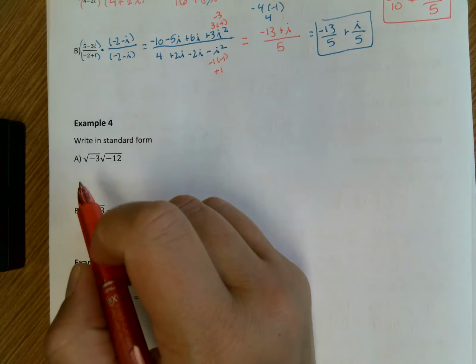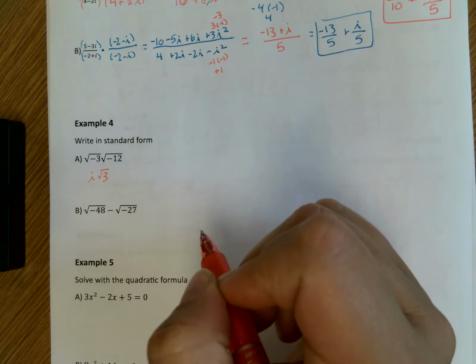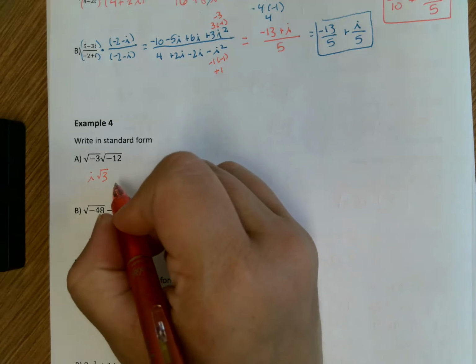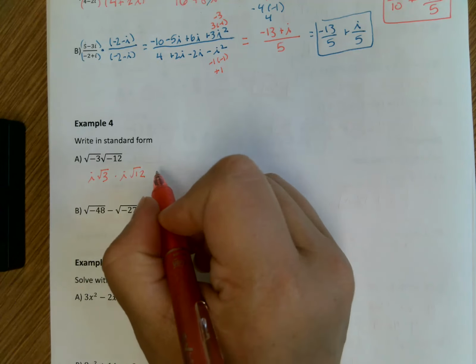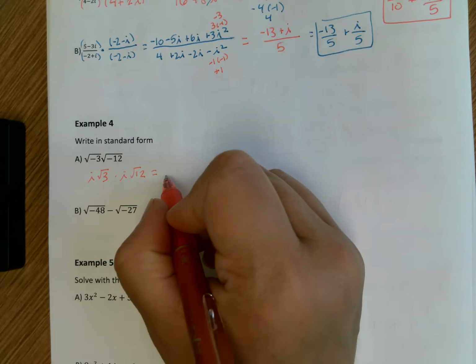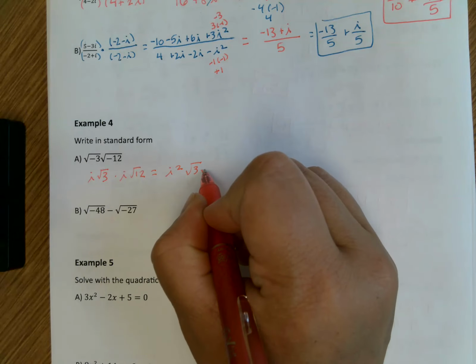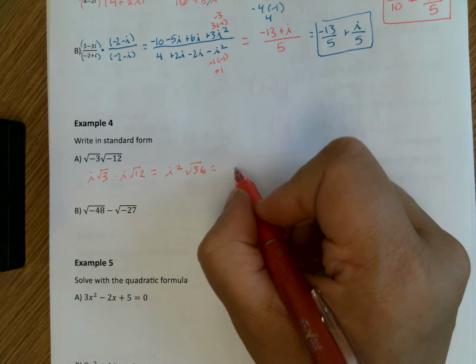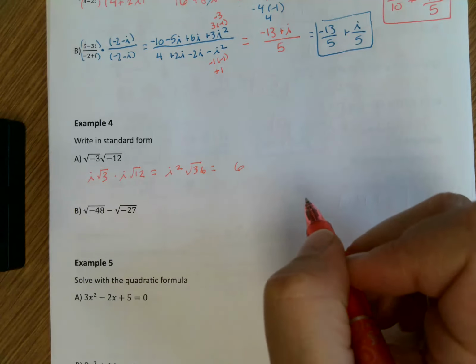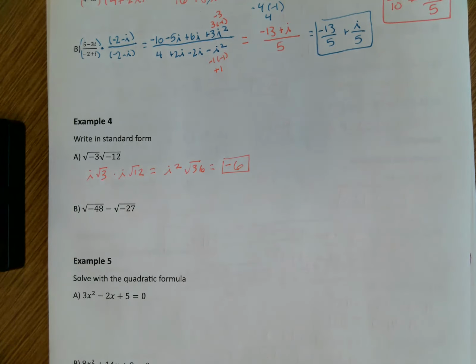However, because of these negatives, I'm going to rewrite this as i square root 3, because that's what i is, the square root of negative 1, times i square root 12. Now I can multiply this across, and I get i squared, square root of 36. And again, you should know your perfect squares. Square root of 36 is 6. The square root of i squared is negative 1. So right here, I would get negative 6.